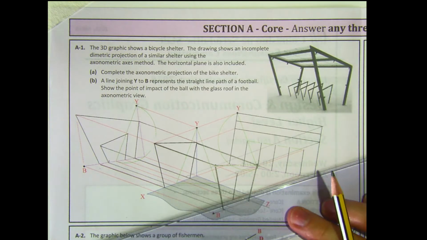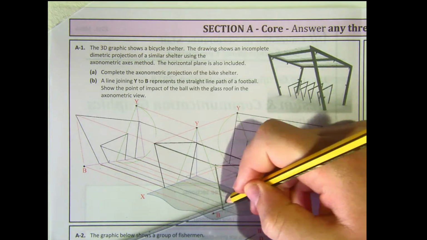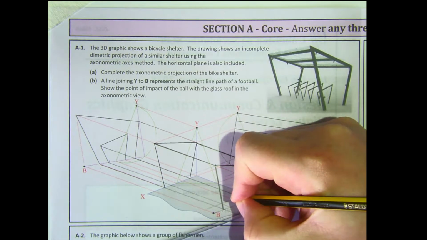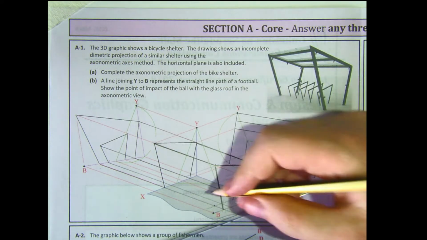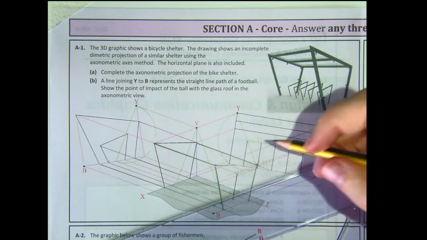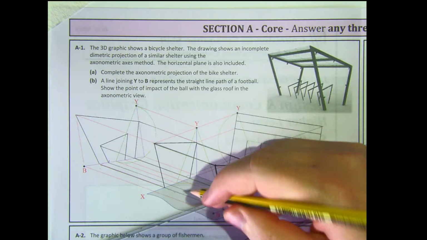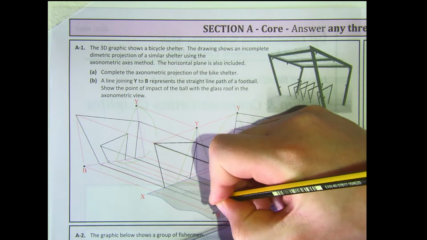Taking this first one, they give us the back one, project this down, back point and the front point. Sorry, front point is here. And the next one, projecting that on, back point here, and this is the front point.